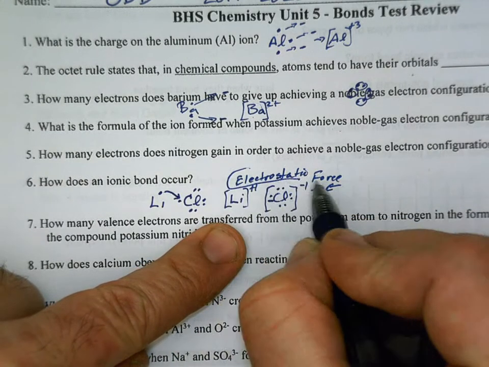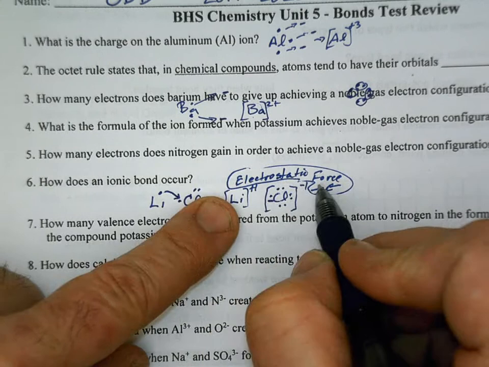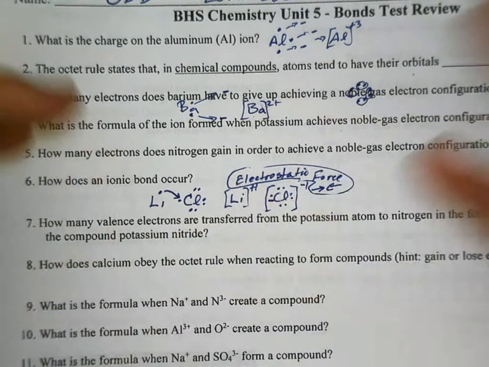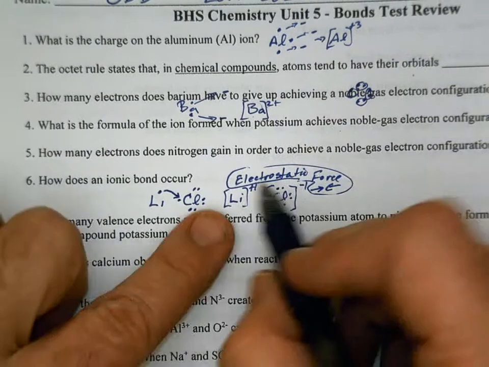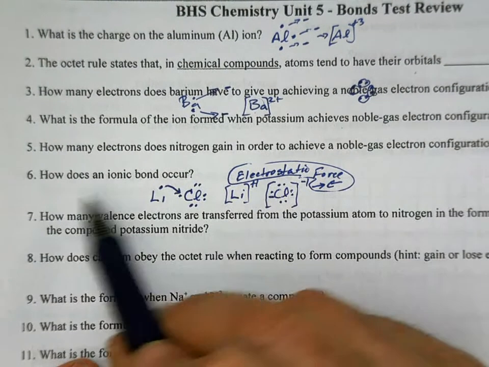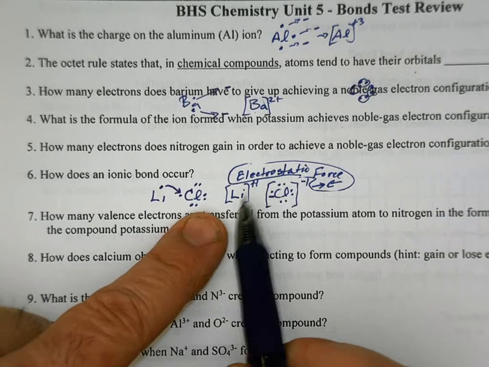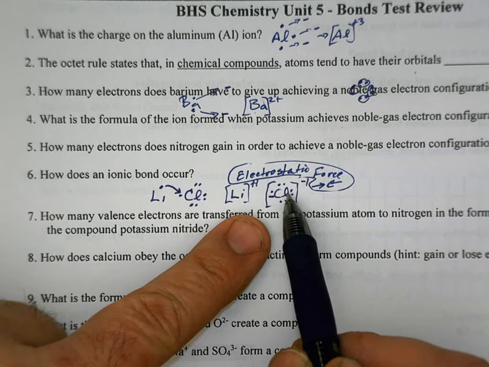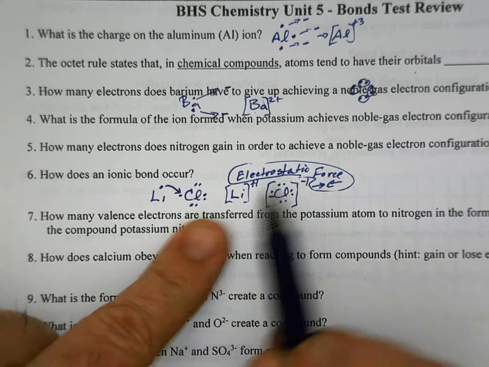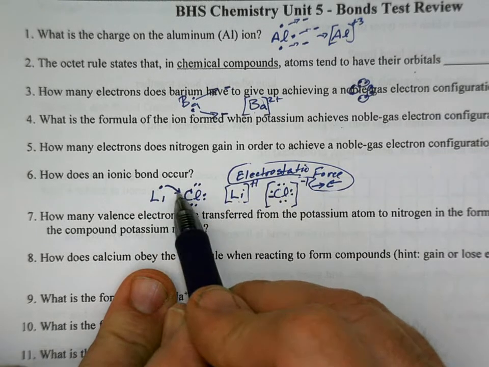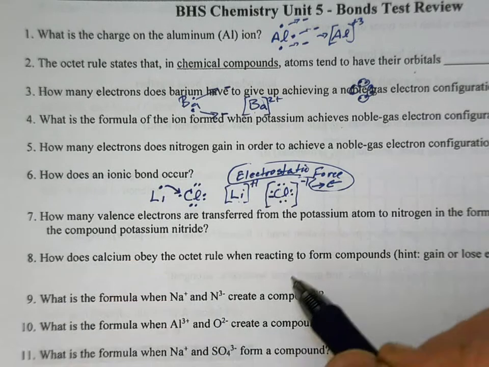And make sure you've got that written in your summary page. That's a biggie. That's the strongest force in chemistry. Well, okay, other than the strong force in the nucleus. But anyway, in bonding, it's the strongest force we've got. So, how does an ionic bond occur? When a metal ionizes and forms up with a nonmetal, which also ionizes. It takes a metal and a nonmetal, and one is giving electrons, the other is taking.